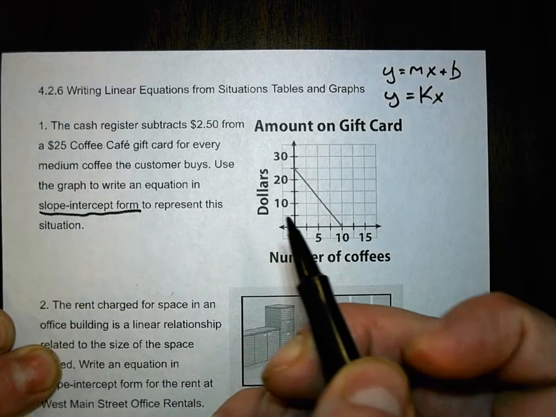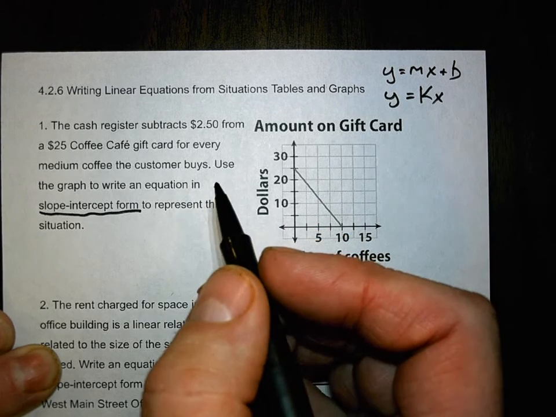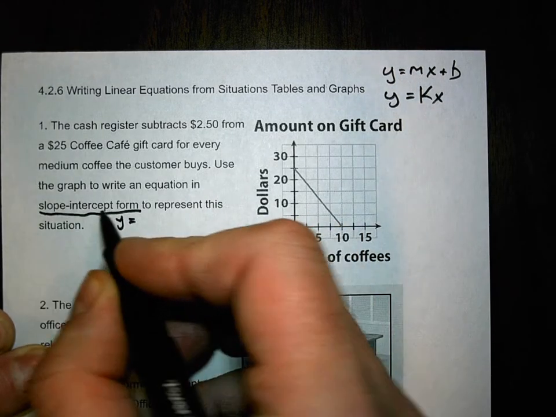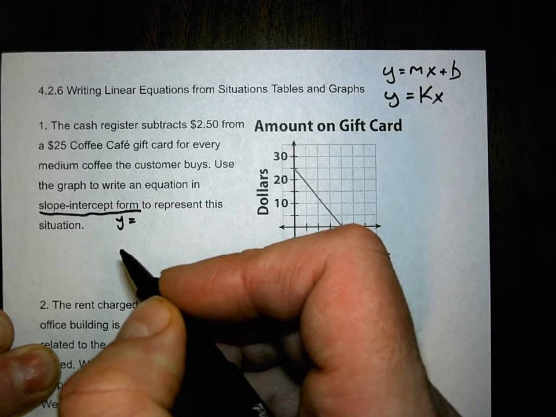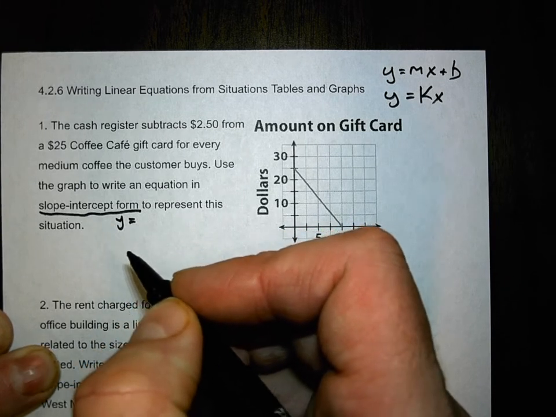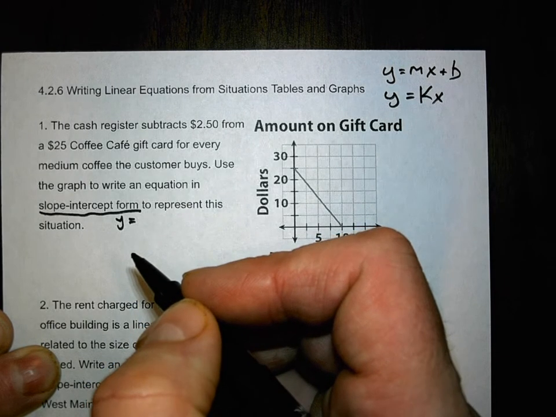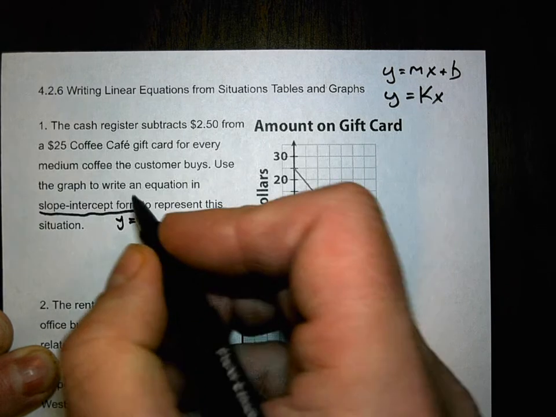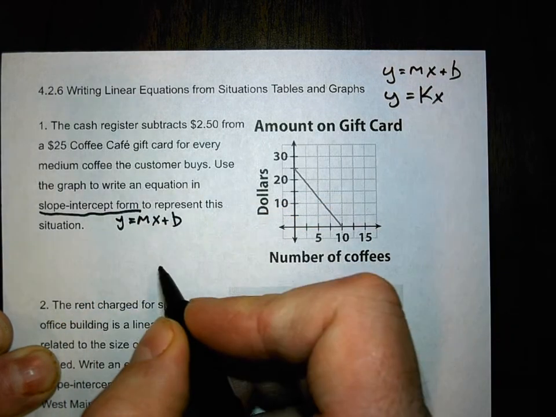What form is slope-intercept? Look at your yellow sheet. Slope-intercept form is y equals mx plus b. So that's what we're looking for, right? Well, let's look for it.